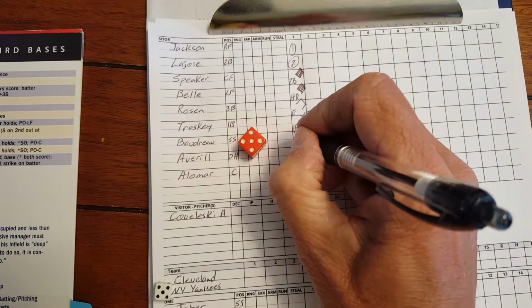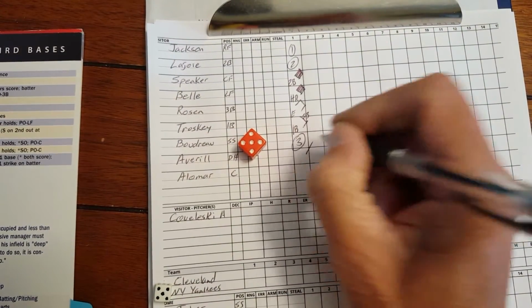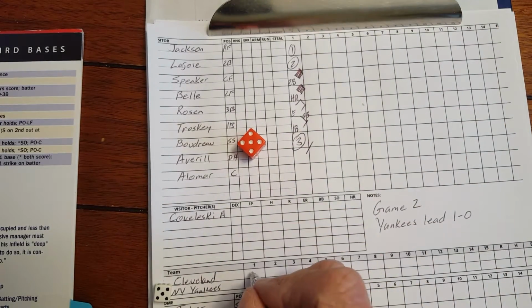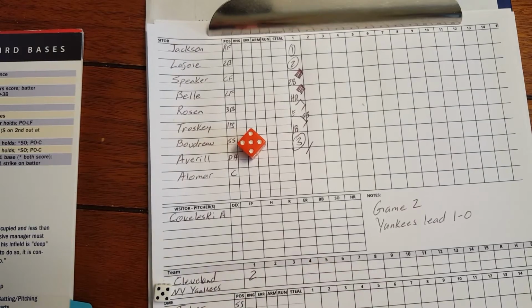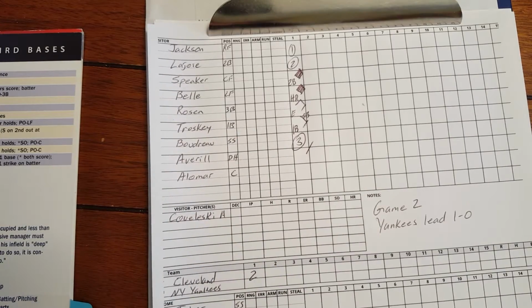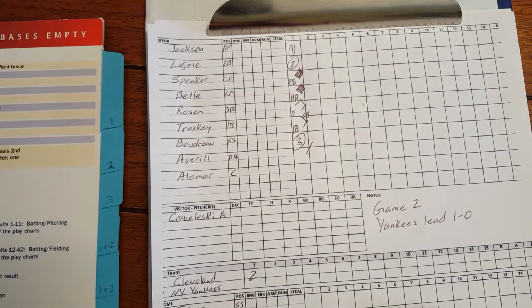Chesbro limits the damage to 2 runs. He makes 1 mistake, gives up a 2-run shot to Albert Bell. And that'll do it.